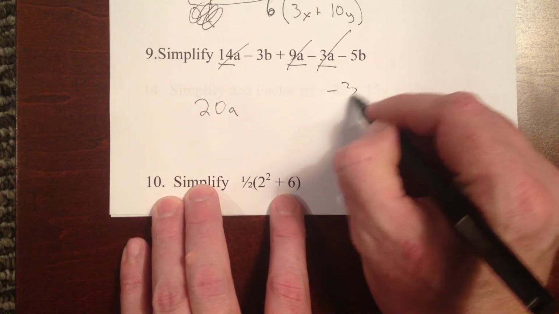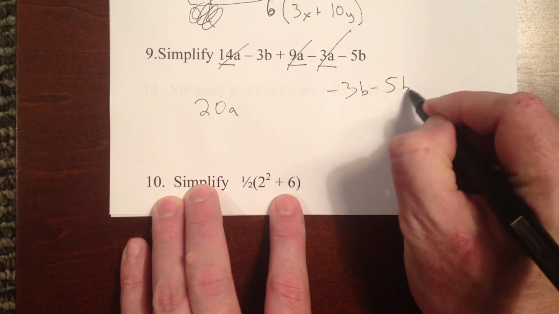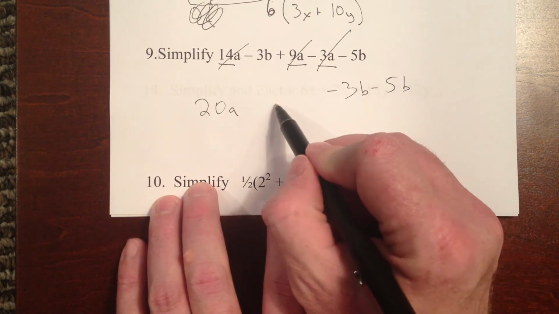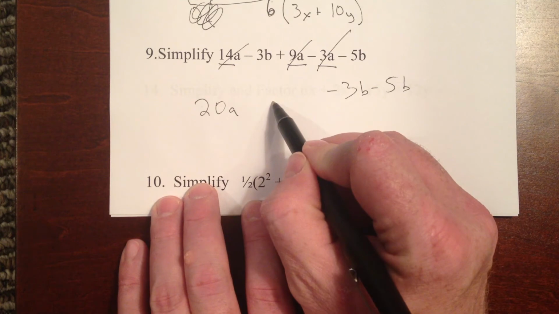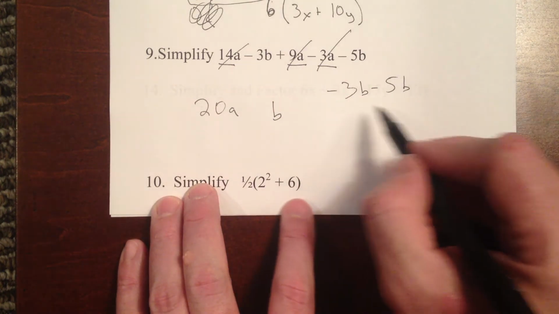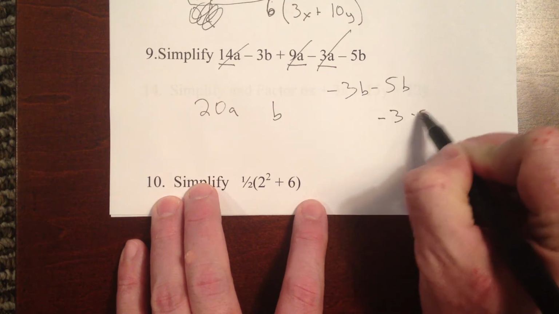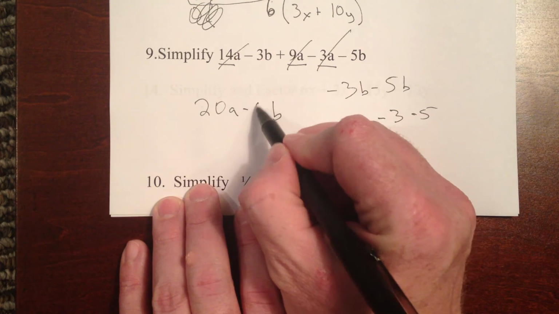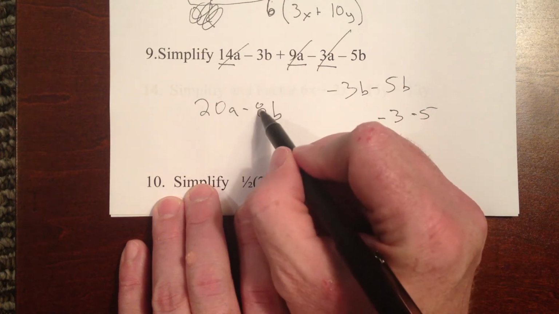All we have to worry about here is that the variable is going to be b, so you can go ahead and put that out here if you want to. And now you're going to say, hey, what is negative 3 minus 5? Okay, for a negative 8. 20a minus 8b.